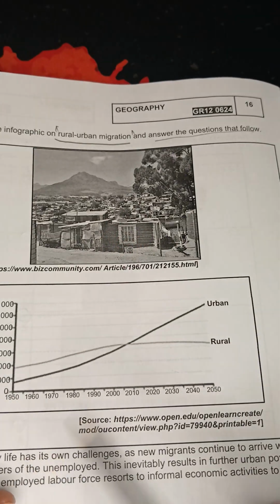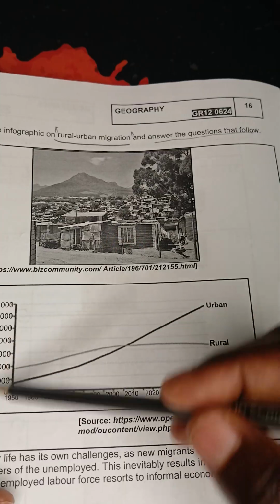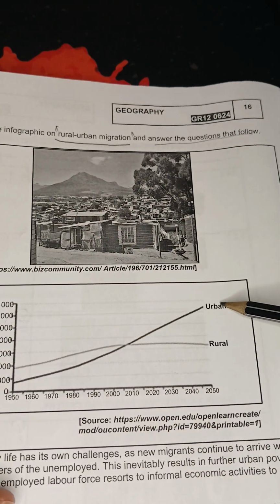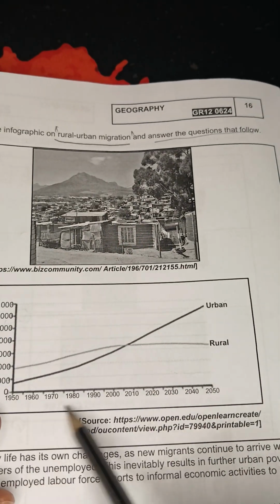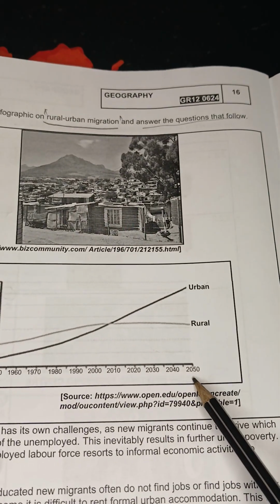Then number two, if you look at this graph, what do we have? The population in millions. We have got a comparison of urban and rural. This is the time period that you have, from 1950 to 2015.